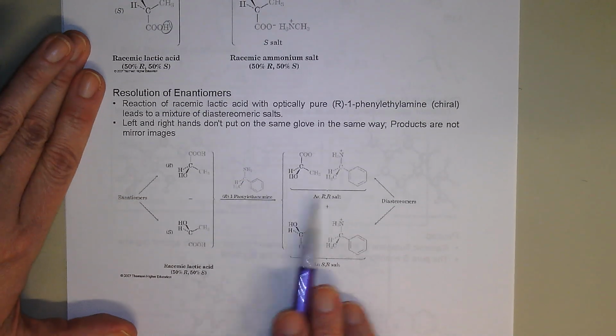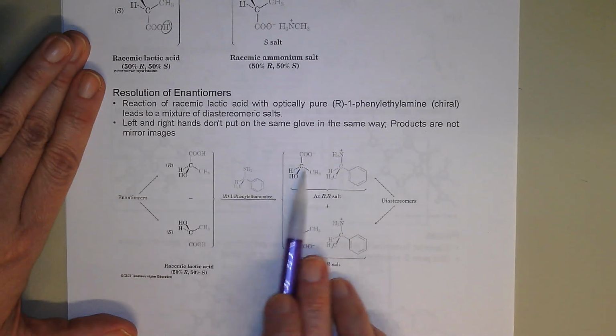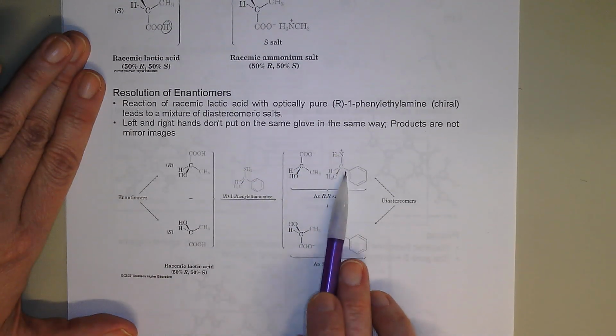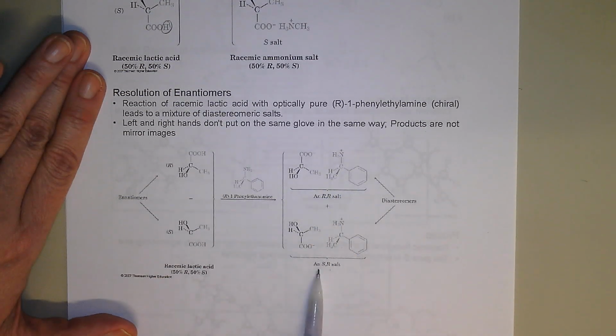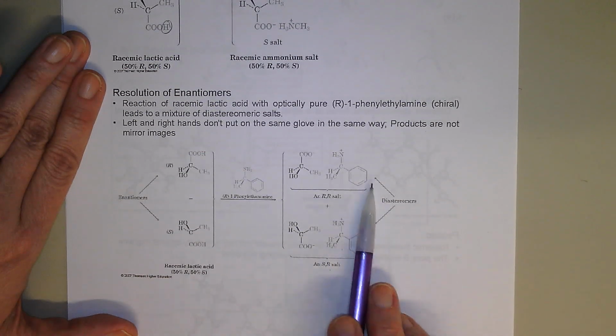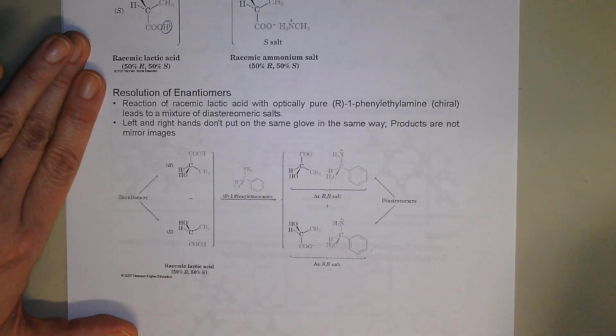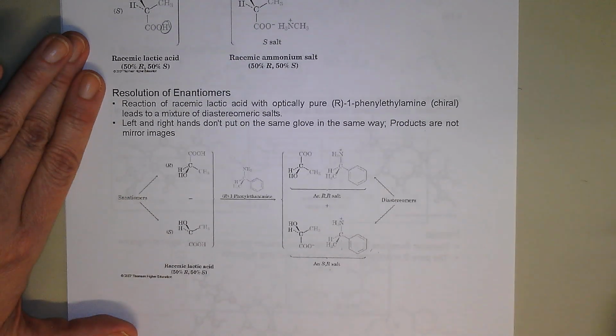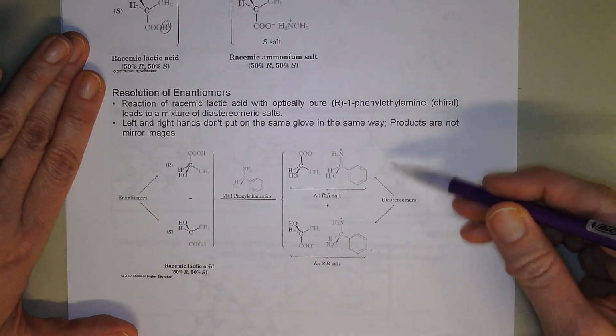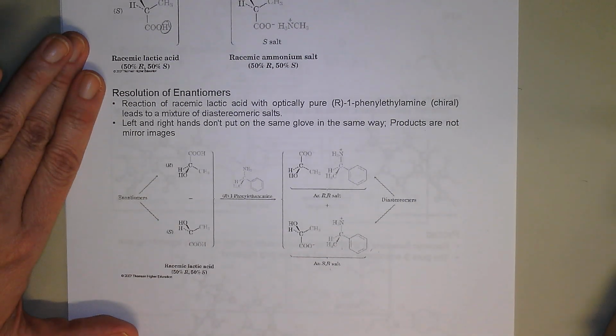When you do that, you end up with an R stereocenter salt, and with this one, an R stereocenter salt. These would be diastereoisomers, so they will have different melting points, different boiling points. They might even have different reactivity, and of course, if you have them together in a mixture, they will not be optically active, but each one individually can be.